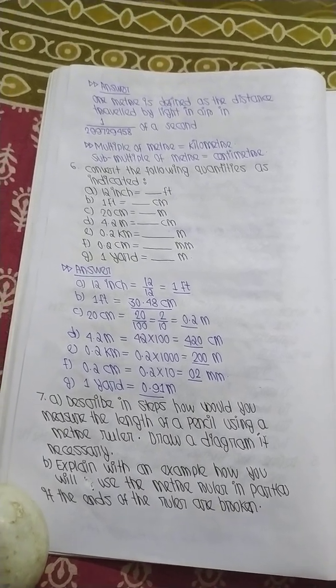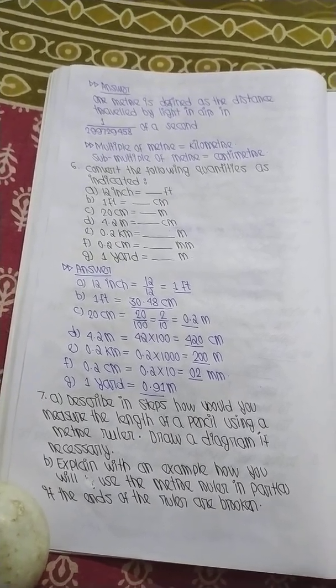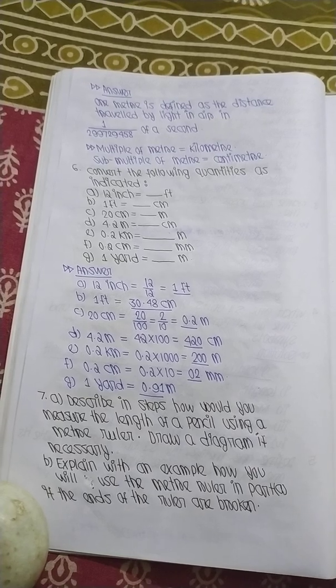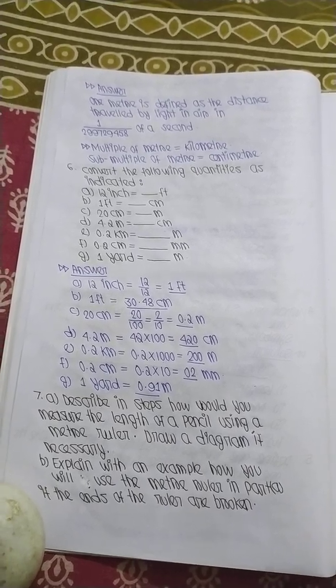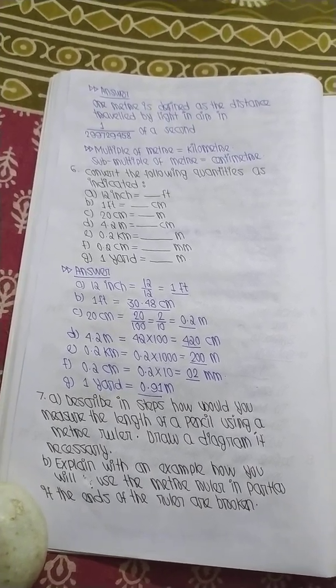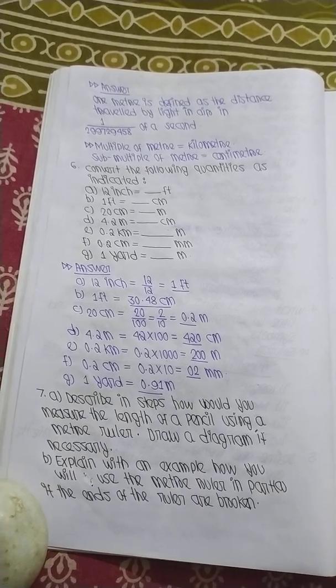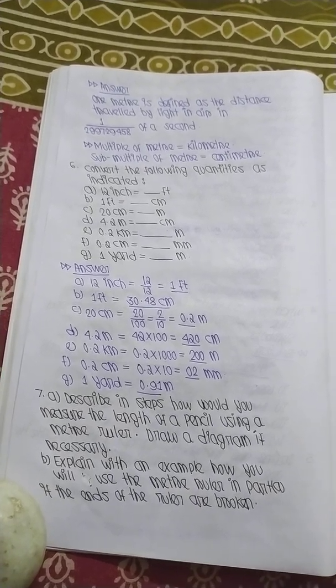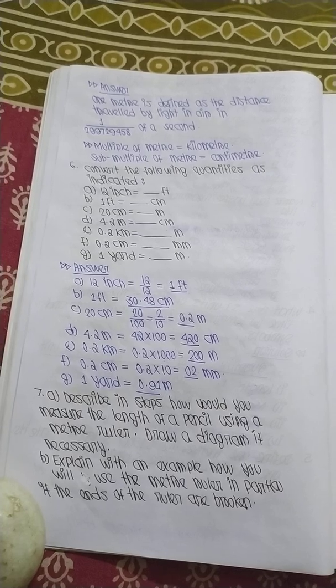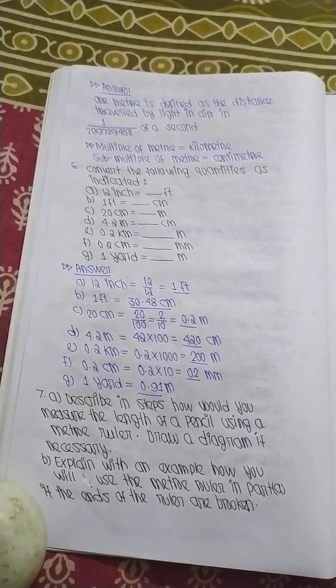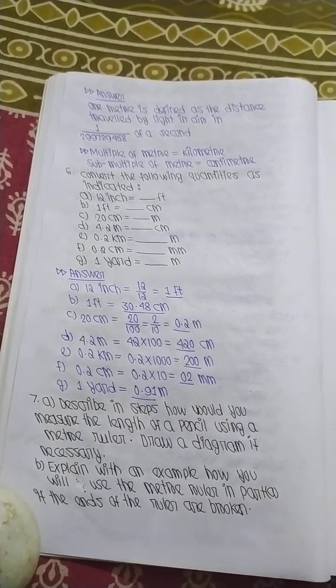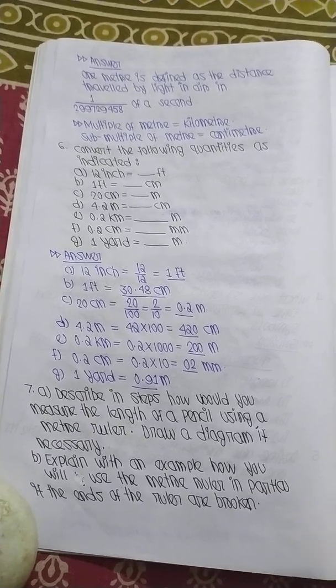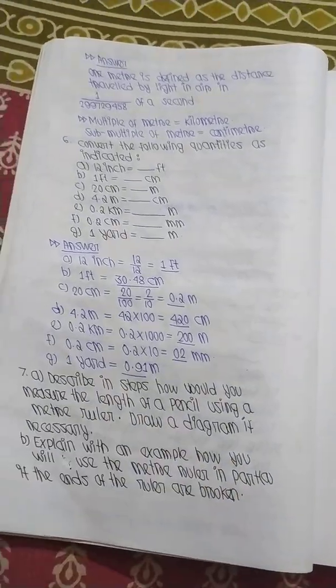Now question 7. A, describe in steps how would you measure the length of a pencil using a meter ruler. Draw a diagram if necessary. B, explain with an example how you will use the meter ruler in part A if the ends of the ruler are broken. Come to the answer of this question.